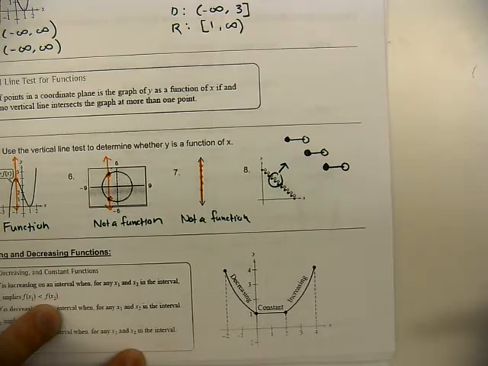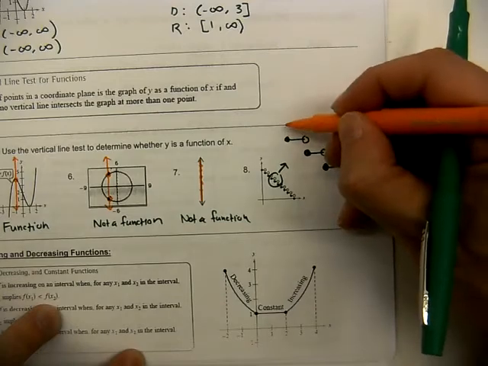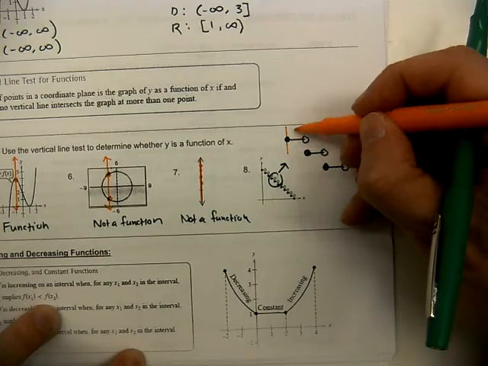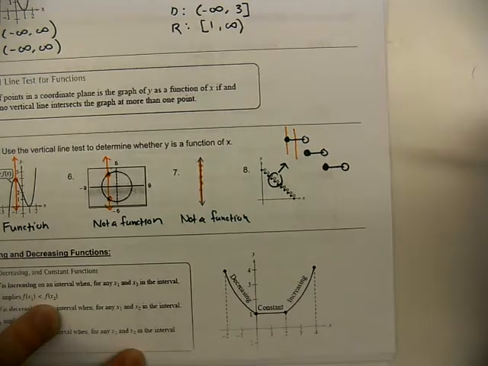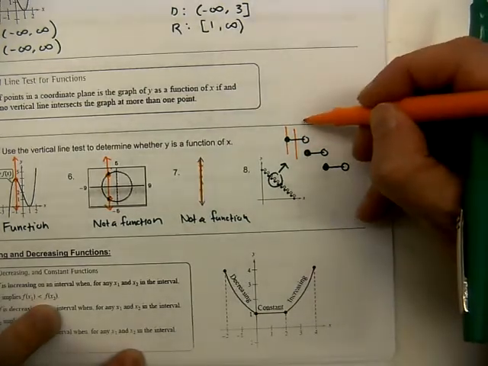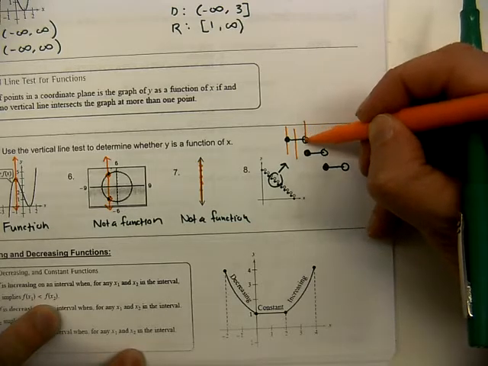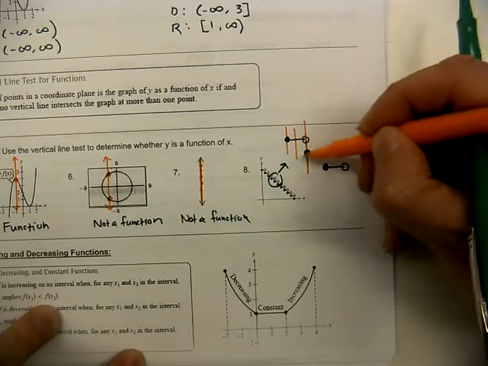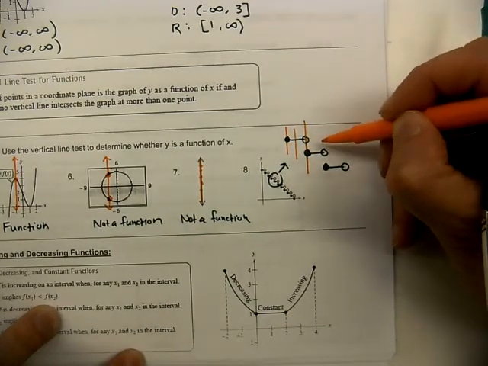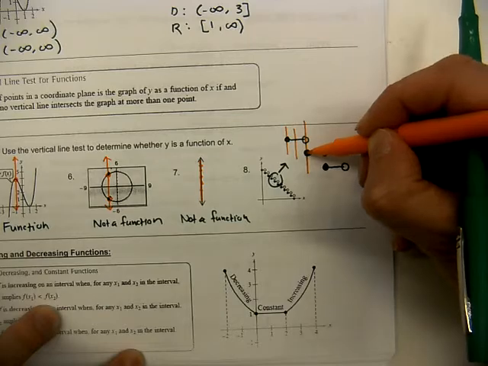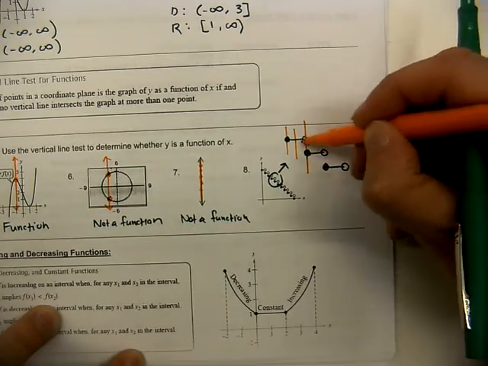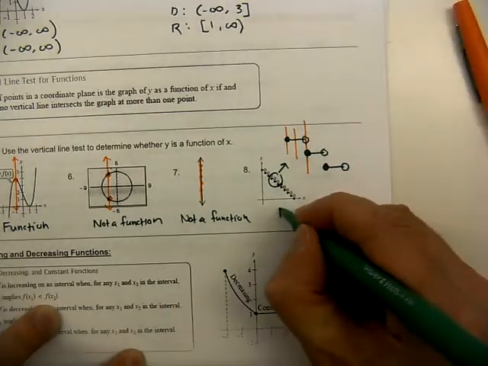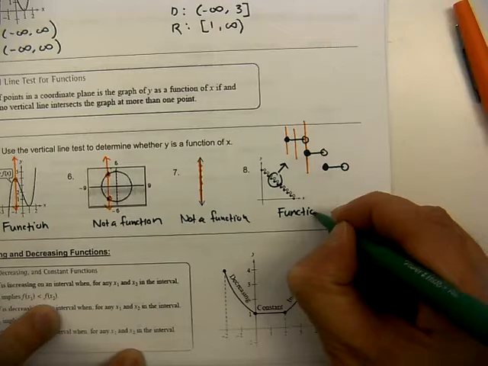So let's talk about giving it the vertical line test. If you give it the vertical line test on the leftmost of the segment, you can see there's exactly 1 point of intersection. If you give the vertical line test in the middle of the segment, again, exactly 1 point of intersection. So what happens here on the right side of the segment? We're going through the open circle and we're going through the closed circle. Is that 1 or is that 2 points of intersection? That's only 1, because the closed circle means that I have a point here, and the open circle means that I do not have a point here, so I'm not passing through a second point. So this is a function, and that's why we call it a step function.